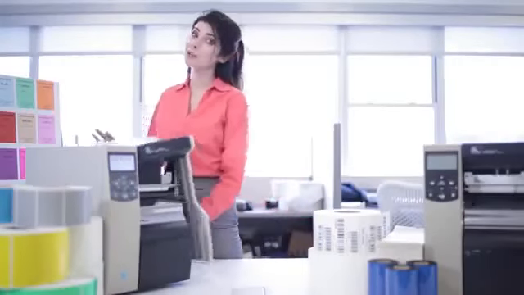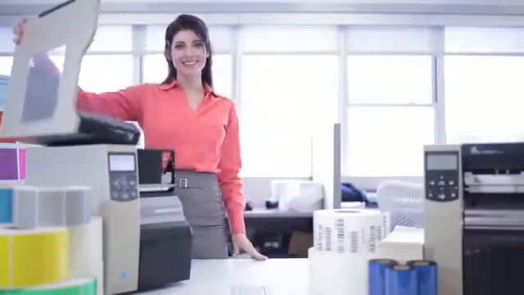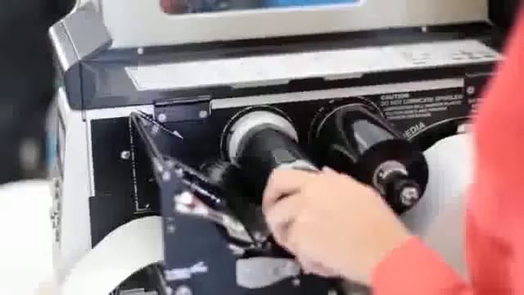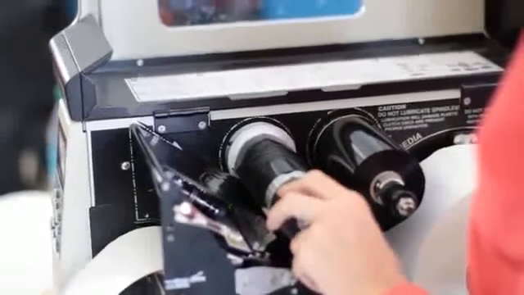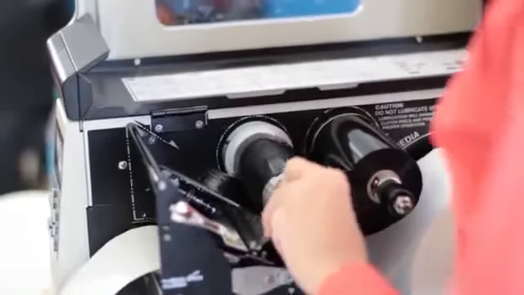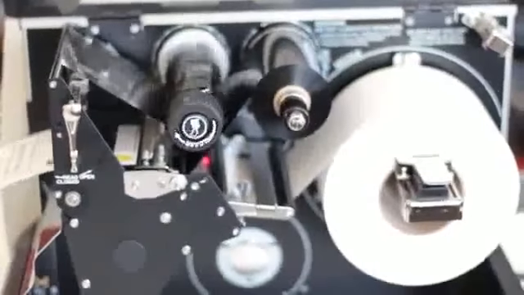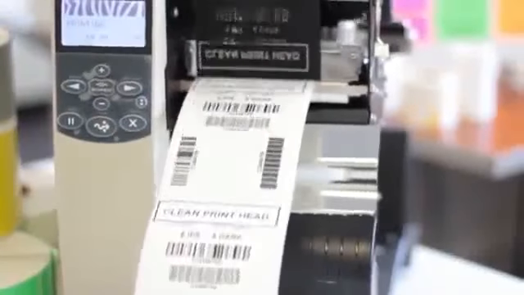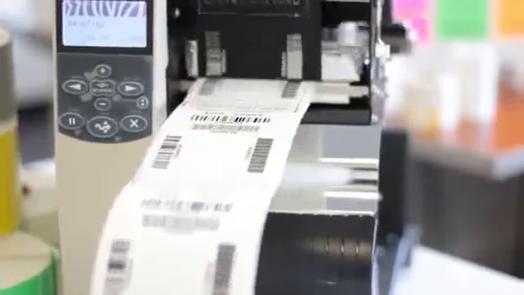Now let's take a look at how thermal transfer labels differ from direct thermal labels. Thermal transfer labels require a wax or resin ribbon in order to print. Heat is applied to the ribbon through the print head, which then transfers the image to the thermal transfer media. Some benefits to the thermal transfer labels are that the images are precise, durable, and scratch resistant, and ribbons come in a variety of colors so that you're not just limited to black ink.